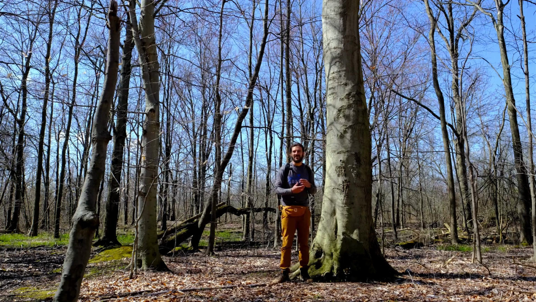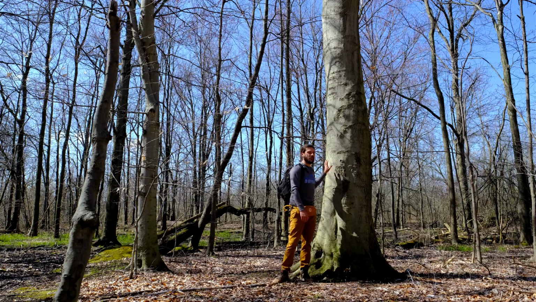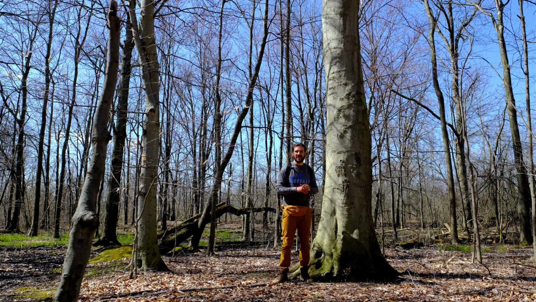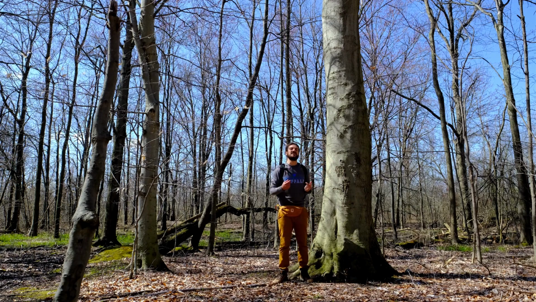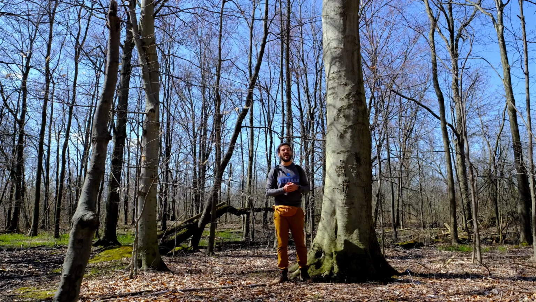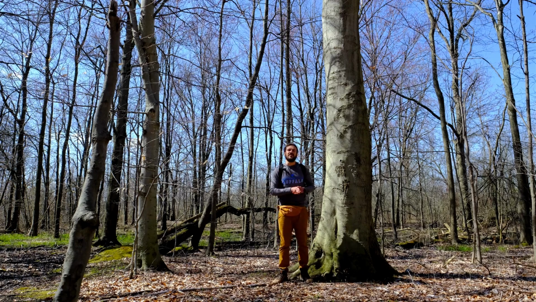You're not going to have early successional forests having dominant individuals of American beech.